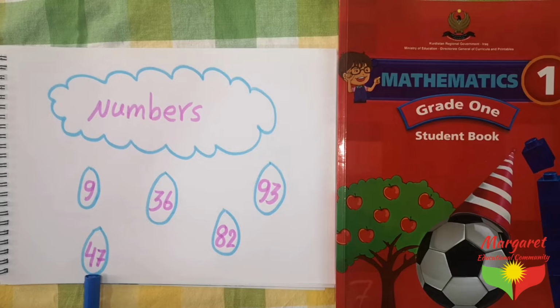What number is it? Yes, there are 4 tens and 7 ones. So this number is 47. Can you tell me what number it is? Well done. There are 8 tens and 2 ones. Yes, 8 tens, 80, plus 2, 82. So this number is 82.